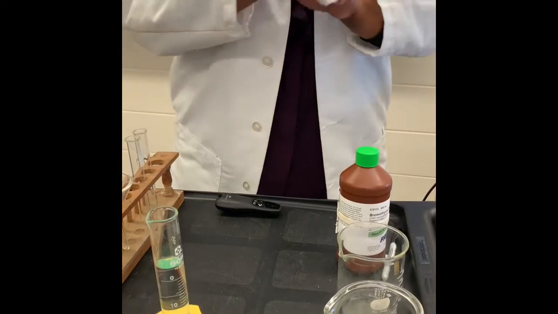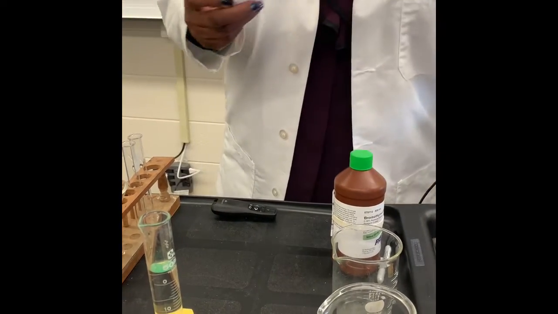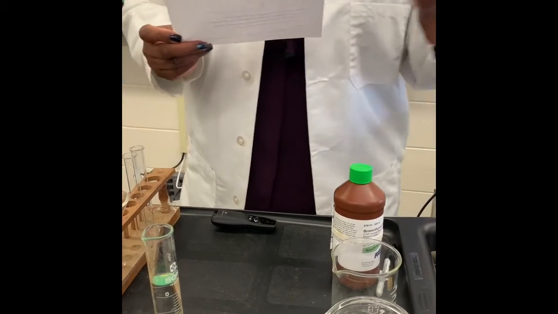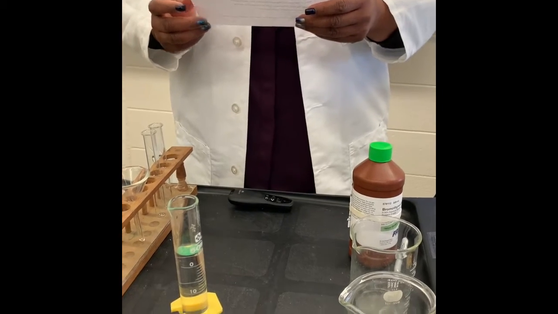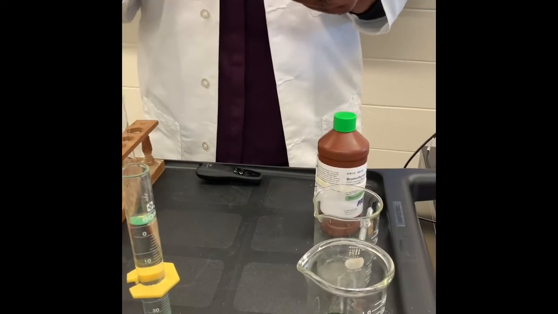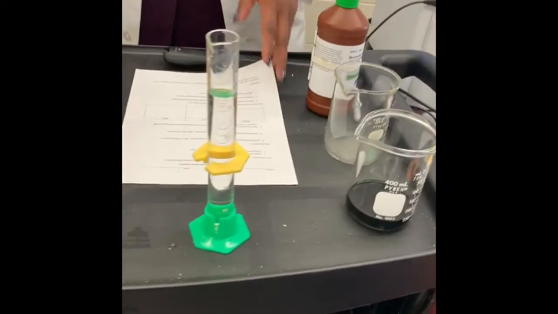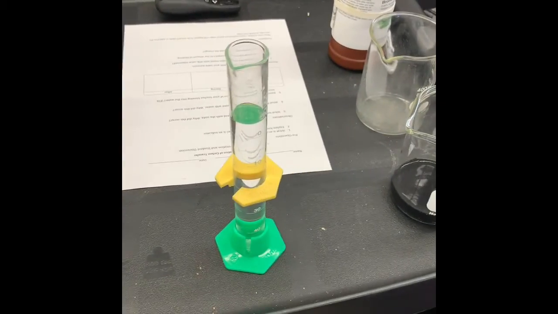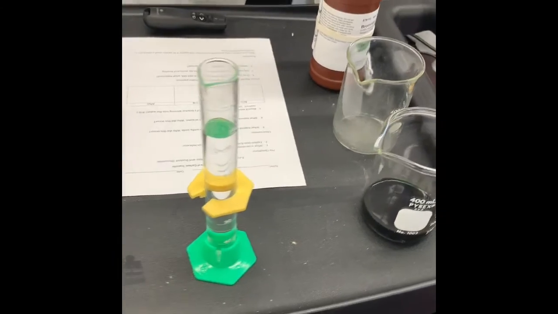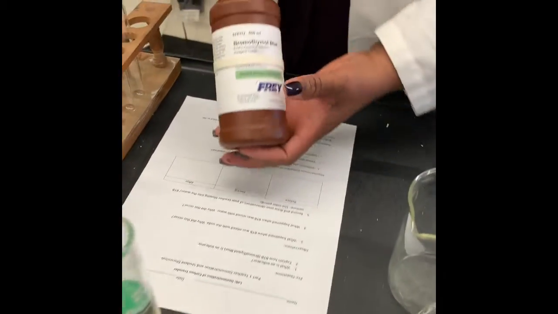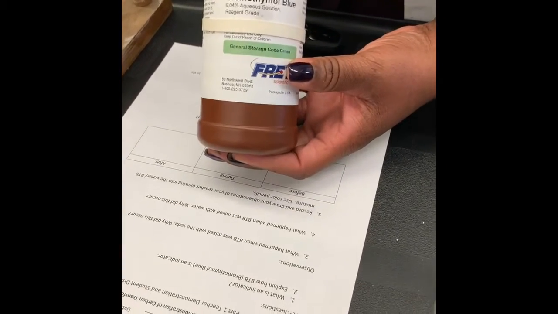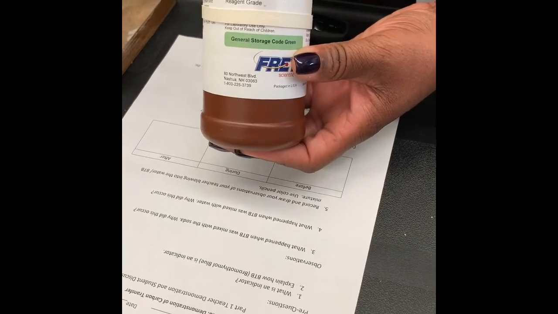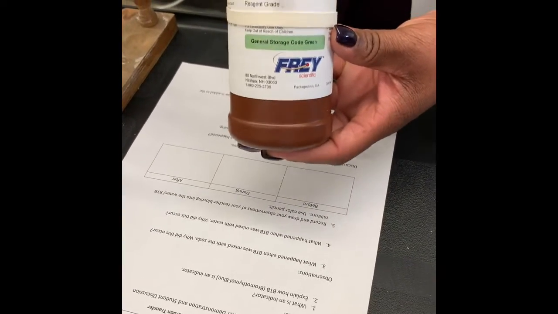All right, so let's look at your lab sheet. You have definitely put your name and date on here, and we're going to start with some pre-questions. Can anybody tell me what an indicator is? Because we're going to be looking at BTB here, bromothymol blue, and it is an indicator.